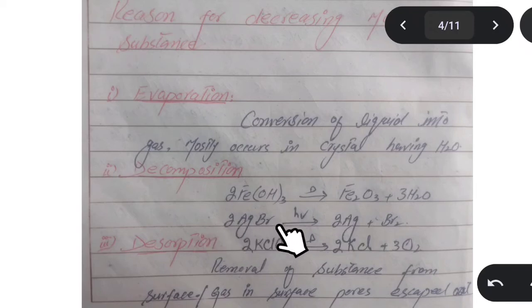Silver bromide: when light falls on the silver bromide, it is converted into bromine gas, and the bromine gas leaves the container. Similar is the case with potassium perchlorate: it changes into potassium chloride and oxygen gas.